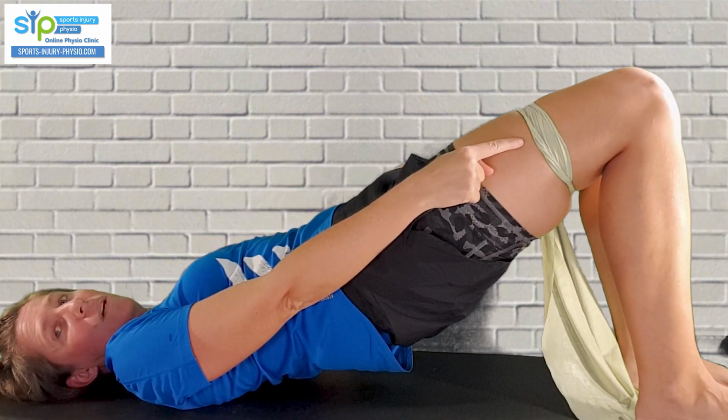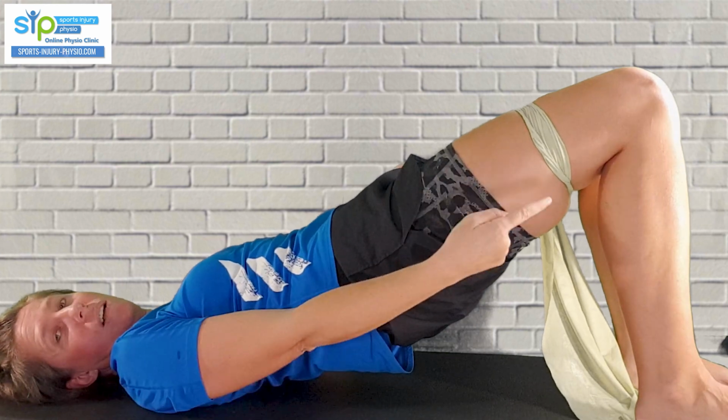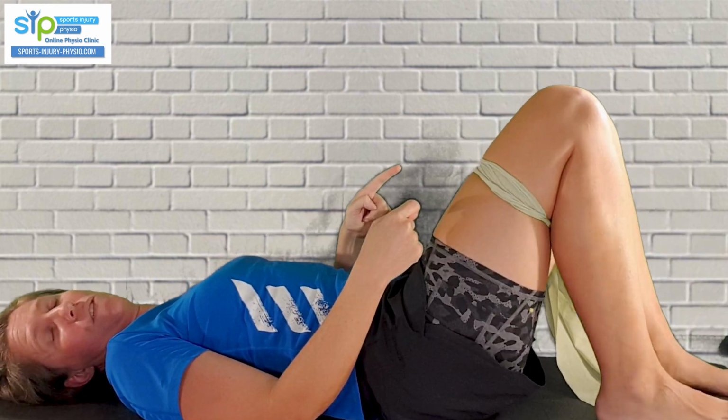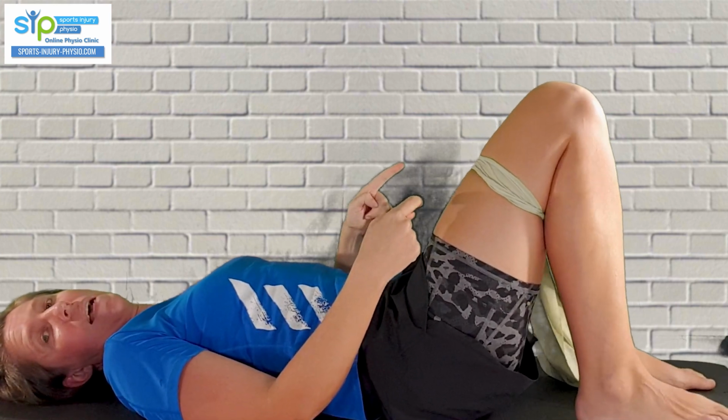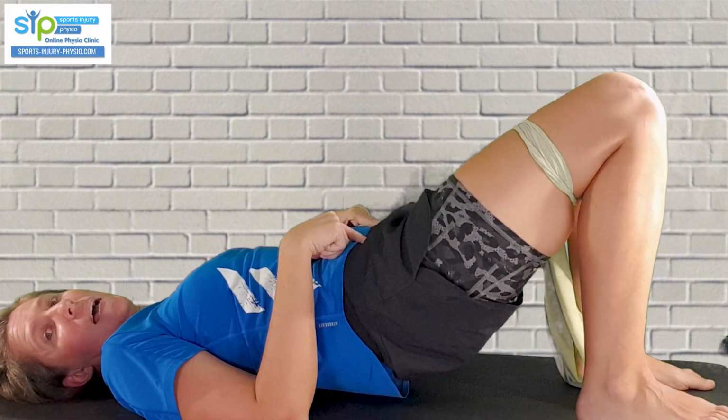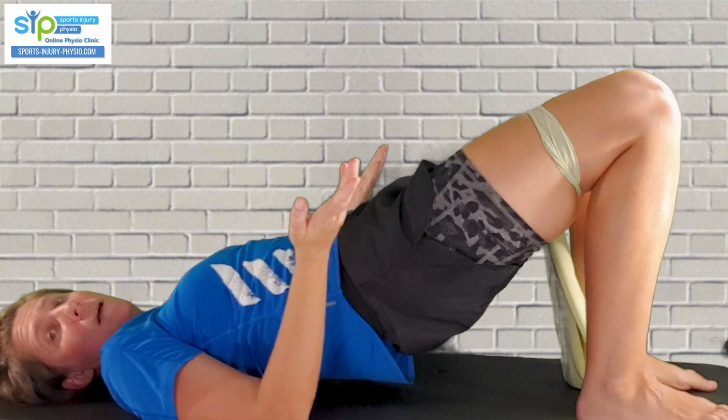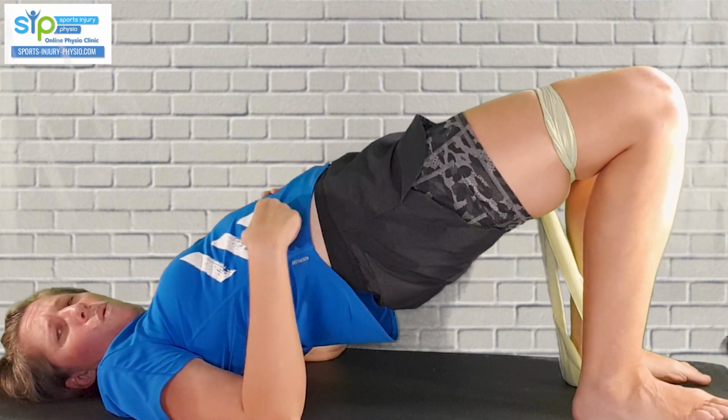If you're feeling pain in your knee, you've got to check, if you change your position, that your feet are in. So the angle of your knees will make a difference. So perhaps bring them a bit closer and see if that's more comfortable. And you come there.